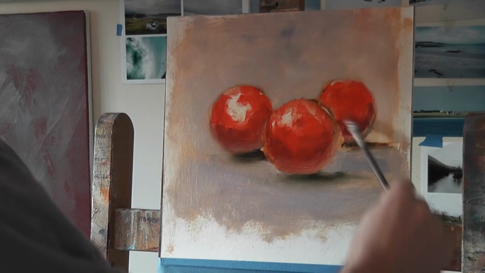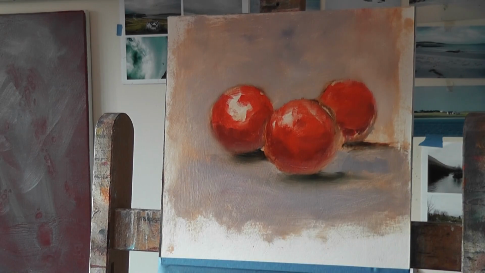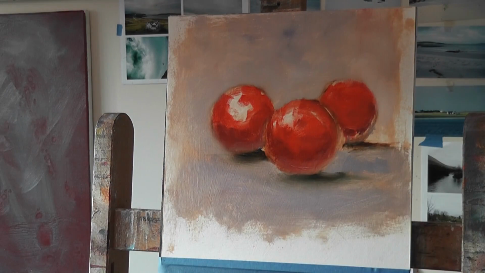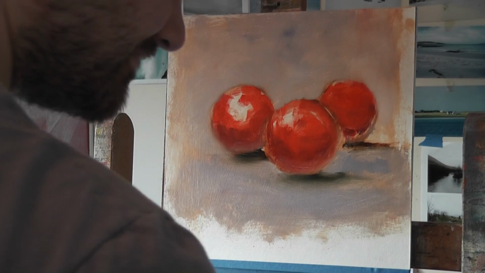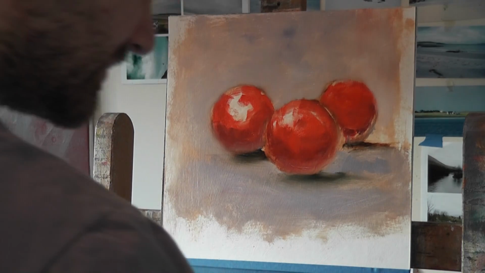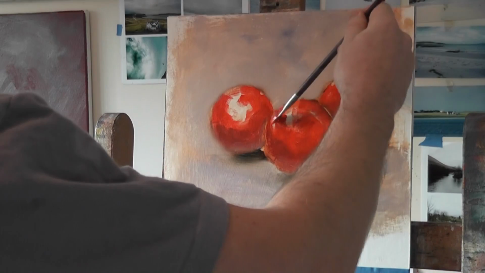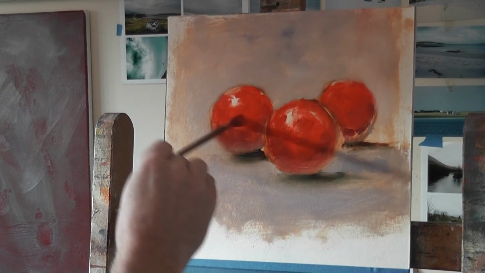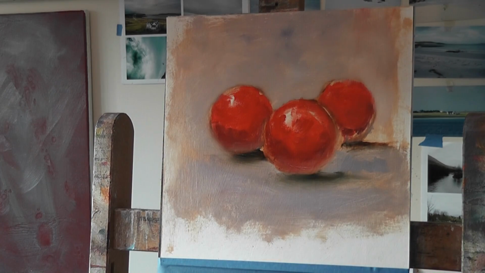So what we're always trying to do with this kind of style of painting, this freer style of painting, is that we're trying to refine the painting towards the end, and just pushing around the paint to get an accuracy.